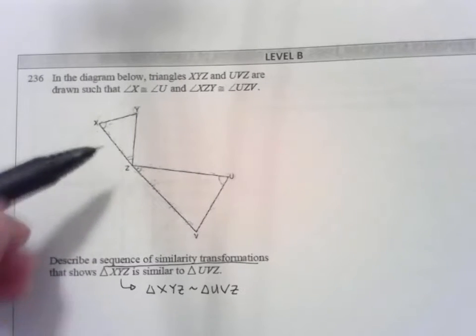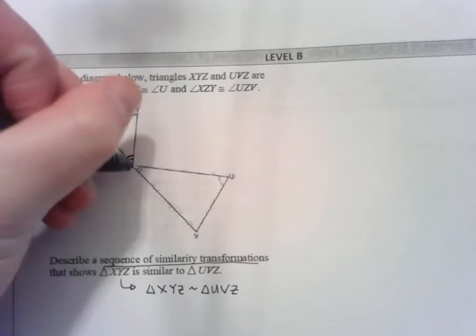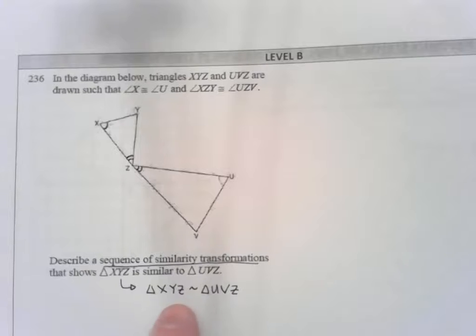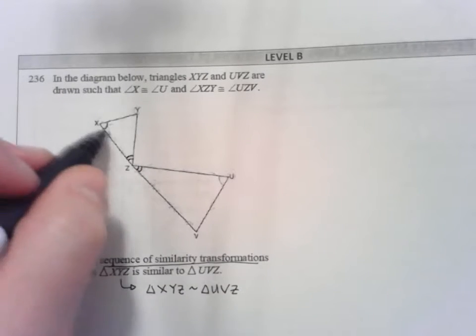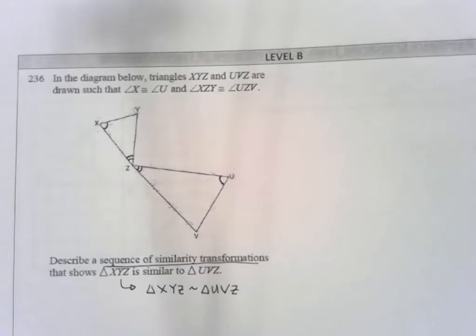The Regents was really kind to us on this question. They already annotated the diagram with some congruence marks here, so I know that angle Z is going to be congruent to angle Z. That lines up with my similarity statement. I also know that X is going to correspond to U, which also lines up in my similarity statement.